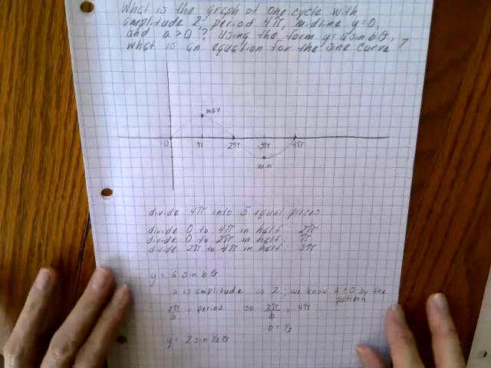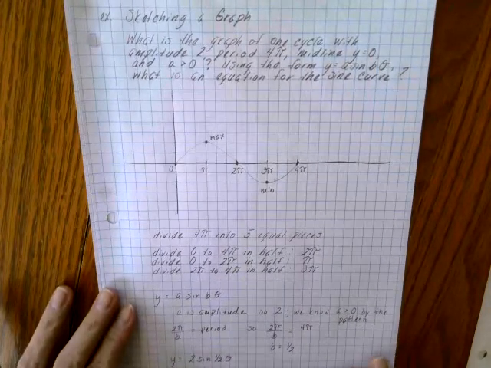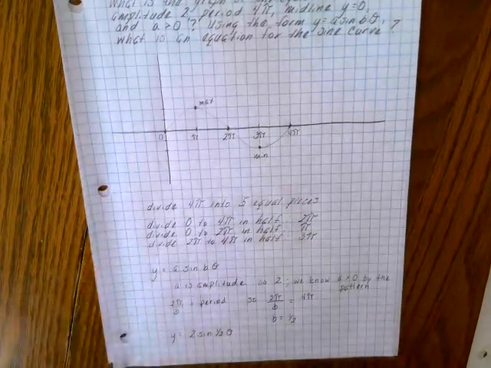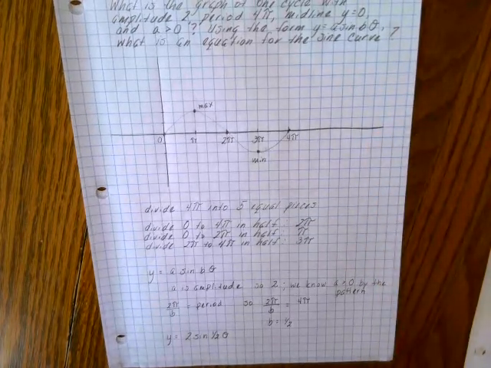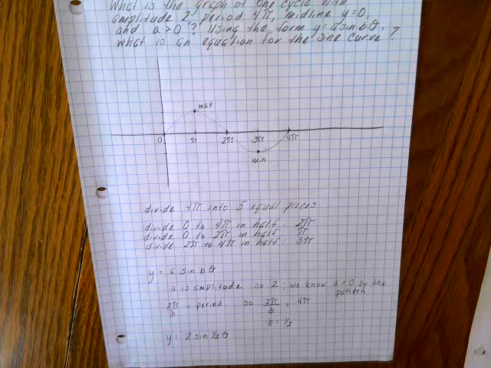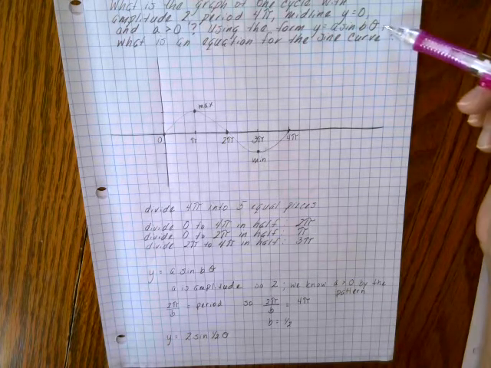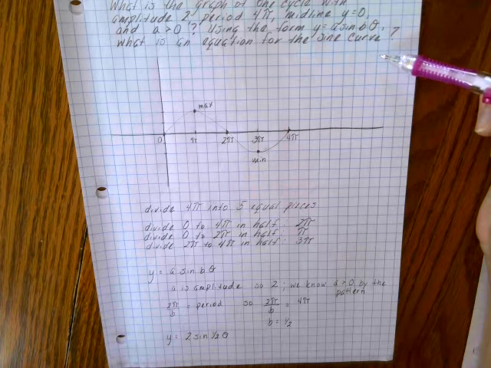What if I want you to sketch a graph? So what is the graph of one cycle with amplitude 2, period 4 pi, midline y equals 0, and A is greater than 0? Then I want you to use our generic form and write an equation for that sine curve.